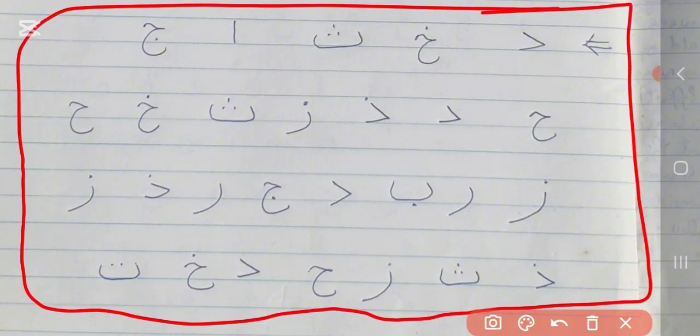Dal, kha, tha, alif, jim, ha, dal, dhal, zay, tha, kha, ha, zay, ra, ba, dal, jim, ra, dhal, zay, dhal, tha, zay, ha, dal, kha, and ta.